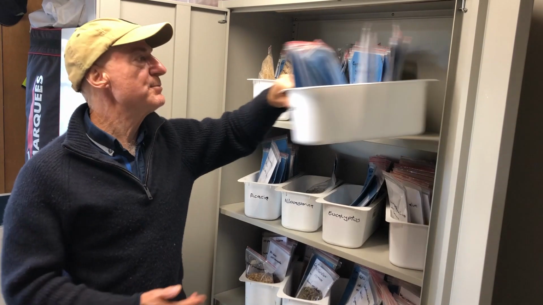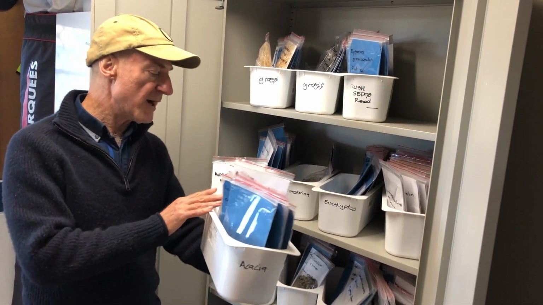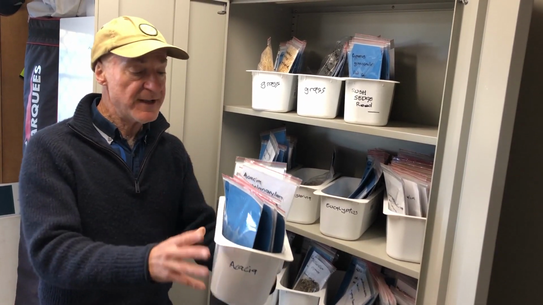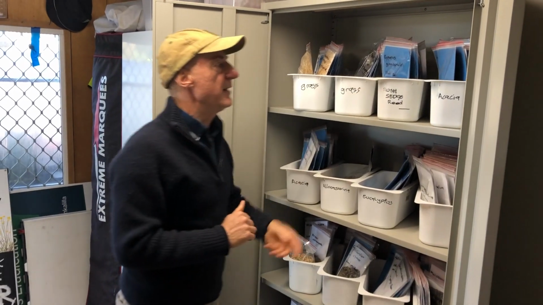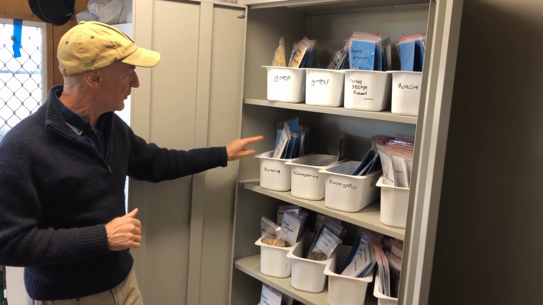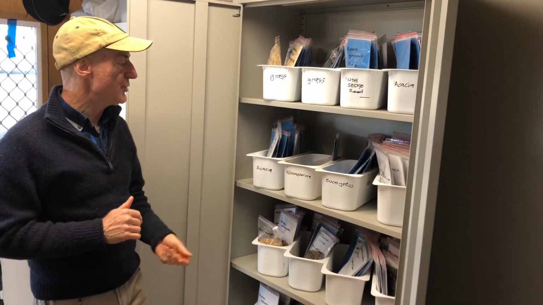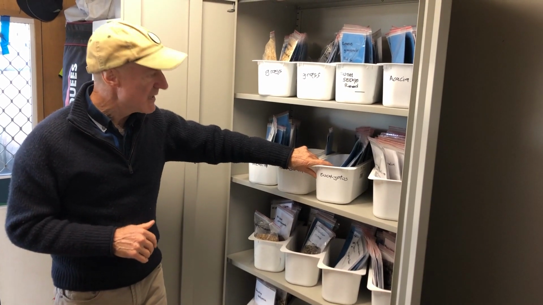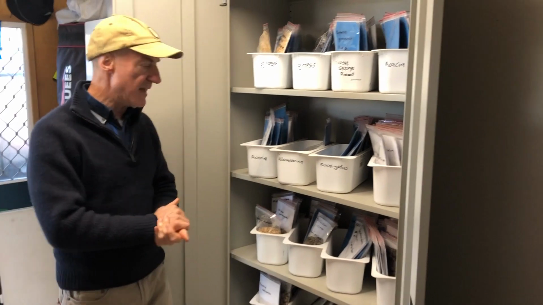And the other exception to my alphabetical rule is acacias. We have quite a collection of acacias. They fill up a box, so they're all together. They're at the beginning of the alphabet, of course. We've got more acacia here, and then a box for Allocasuarina, a box for eucalyptus, and then we move into a complete alphabetical system for the rest of the species.